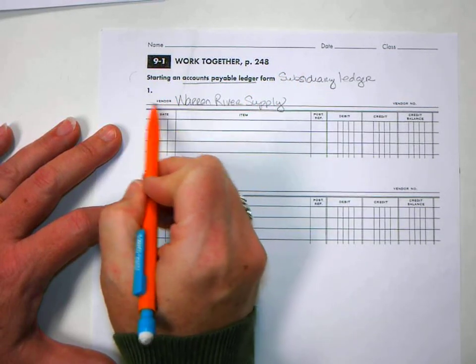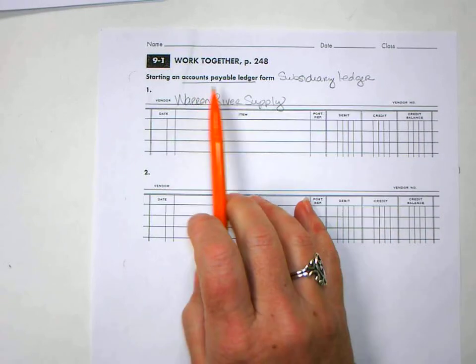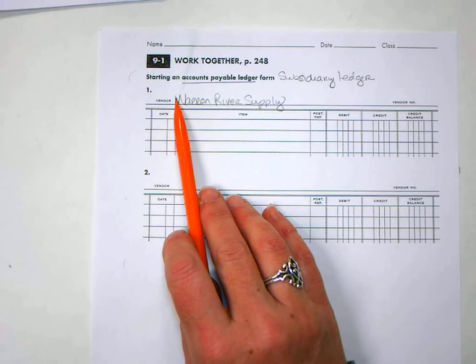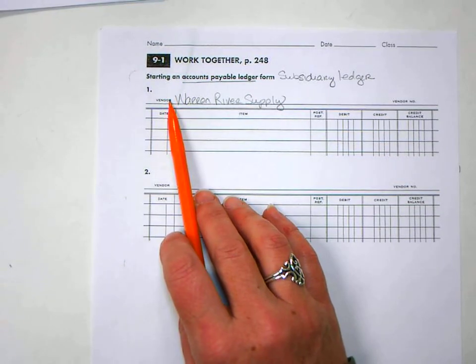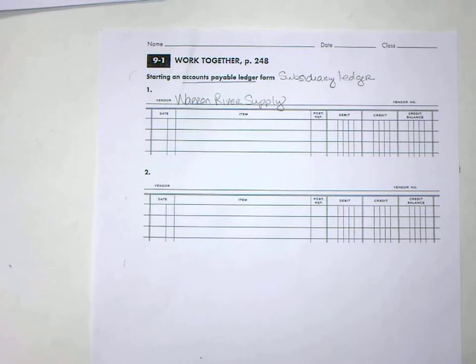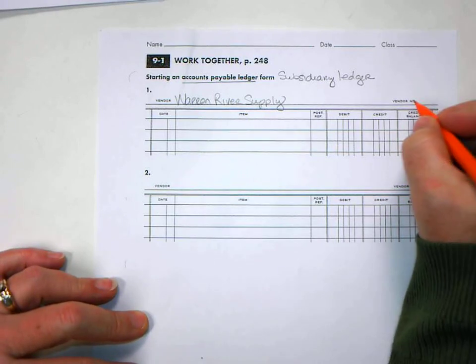Okay, and notice it says vendor. A vendor is somebody that we buy from. Okay, when we get to an accounts receivable ledger, this will say customer because those are the people we sell to. Those are our customers. But when we're a customer of somebody else, that company is our vendor. Okay? And the vendor number, they tell us is 240.